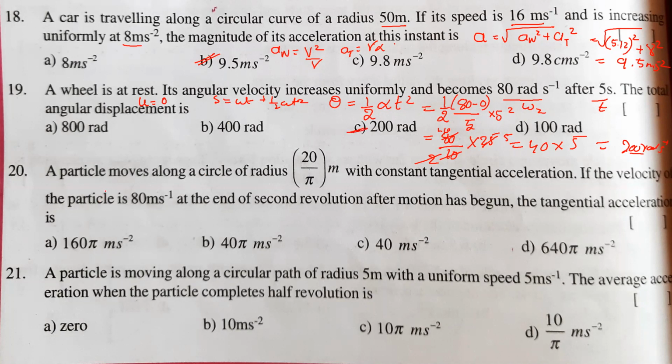Yes. 20th question. Given a particle moving along a circle of radius, the radius is given, with a constant tangential acceleration, At equals constant. And if the velocity of the particle, given the linear velocity at the end of the second revolution after the motion has begun. Then the tangential acceleration is constant. But when it began, what is the tangential acceleration they're asking, right children? So after the second revolution, At equals what we need to find out.